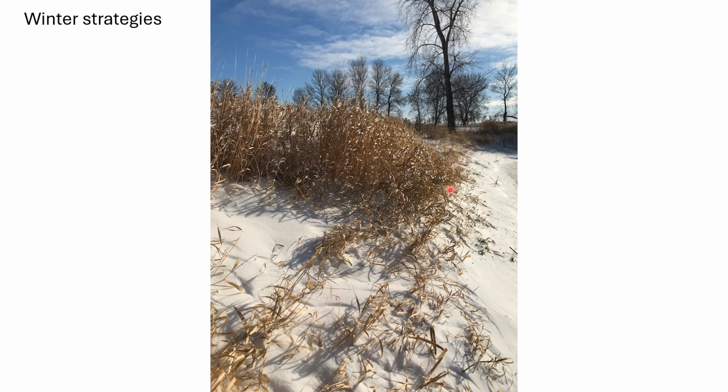And maybe also in this picture you can see in the background some trees. And next lecture we'll be talking about how woody plants, such as this deciduous tree, what their strategies are for dealing with the stresses, those cold and desiccating conditions that we see in the wintertime.